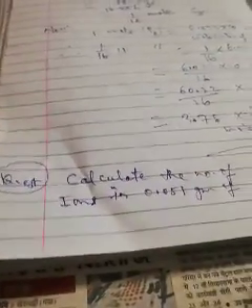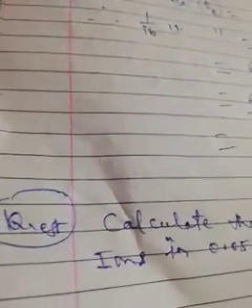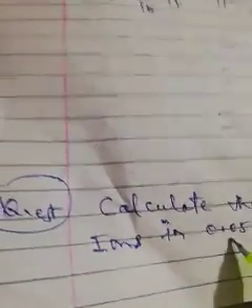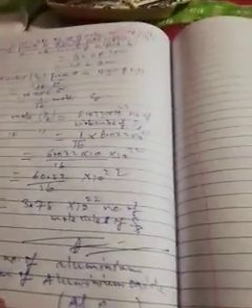What will be the steps? First, we should know that each molecule will contain 2 aluminum ions. So first we calculate 0.051 gram of aluminum oxide in moles.